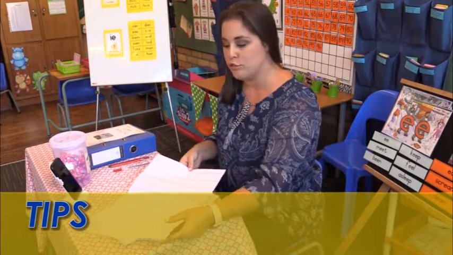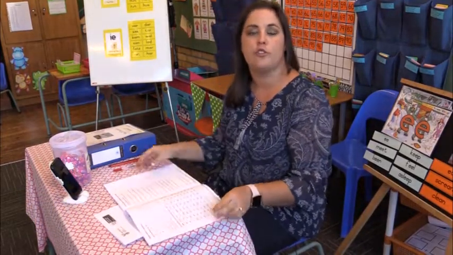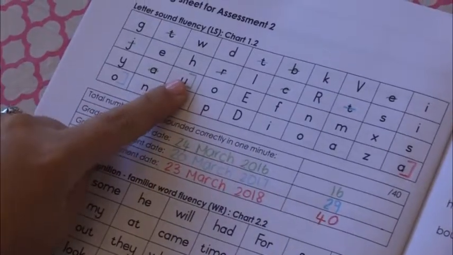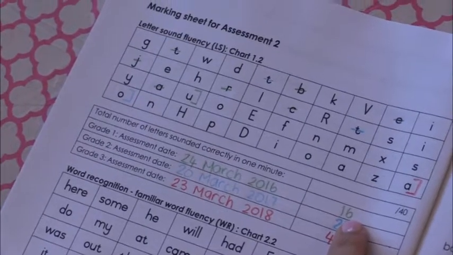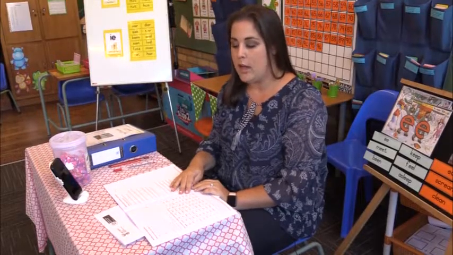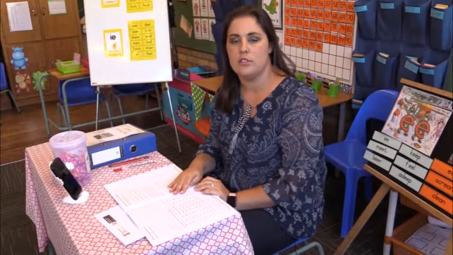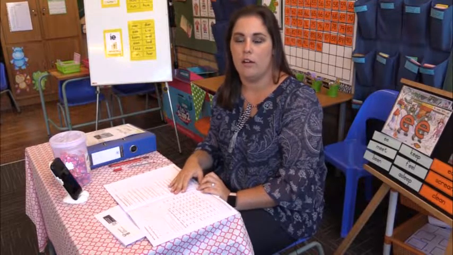Some practical tips which we have found have worked in our school is that each grade has a specific color. So for example, grade 1 will be green, grade 2 will be blue, and grade 3 will be red. And each year the teacher will use that appropriate color on the marking sheet to determine the differentiation between each year, or to see which words or letters the children still need help on, or those that they have now grasped.